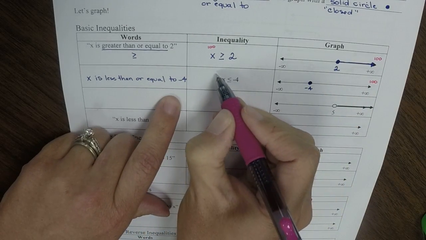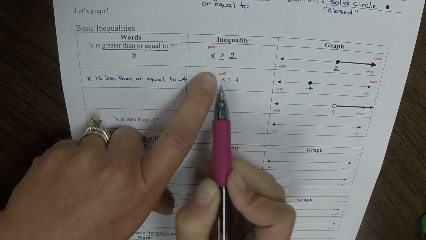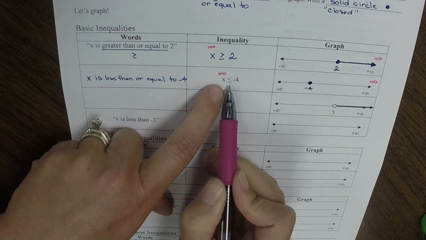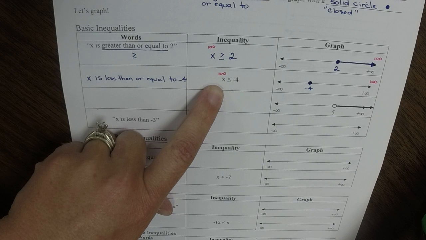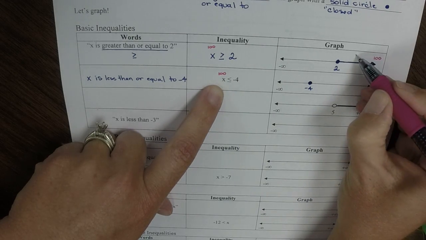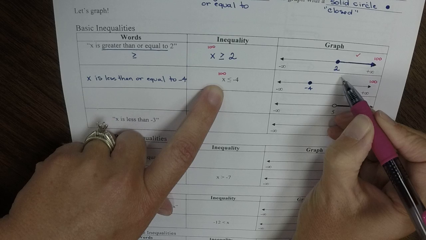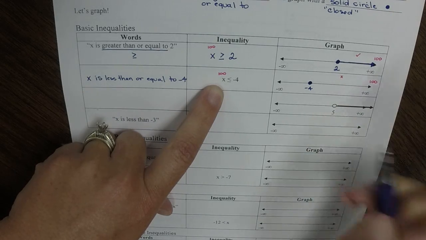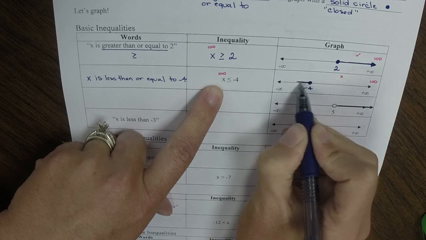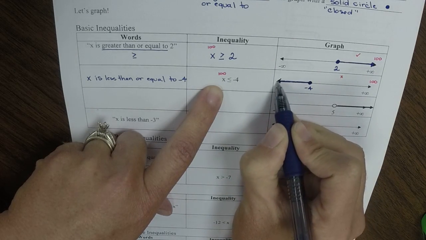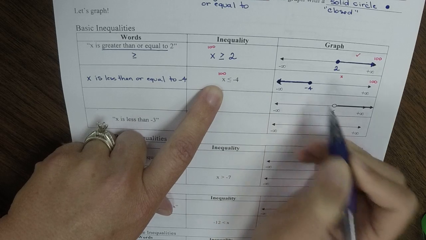If I put my test number in, is 100 less than or equal to -4? Well, this time the answer is no. Last time it was yes, this time it was no. So instead of going towards 100, I'm going to go away, where the numbers are actually less than -4.